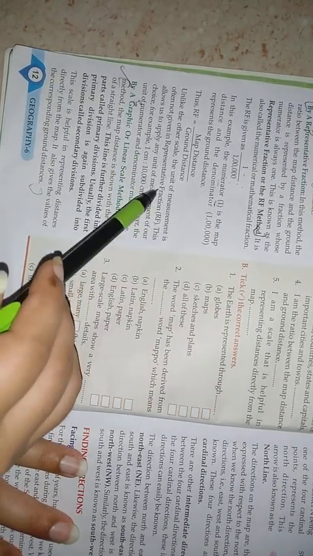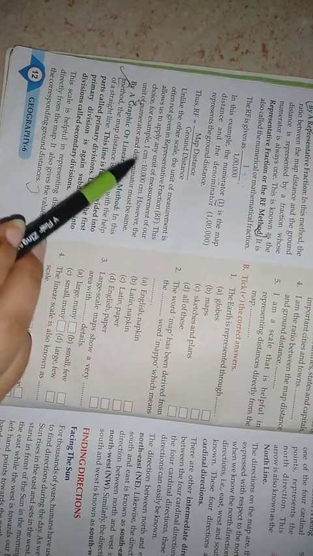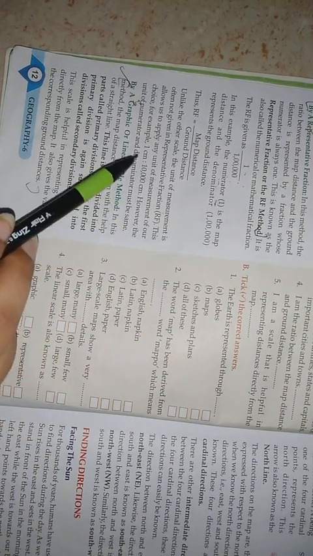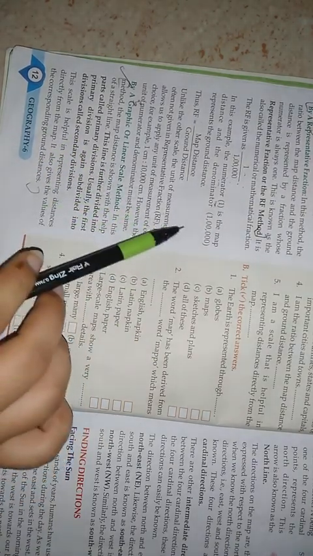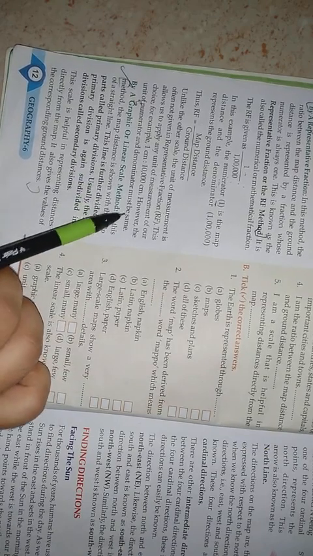Next, unlike the other scales, the unit of measurement is often not given in representative fractions. In this, the units are not mentioned. This allows us to apply any unit of measurement of our choice. This type of representation gives us the flexibility of applying any unit of our choice. However, the numerator and denominator must be the same unit.